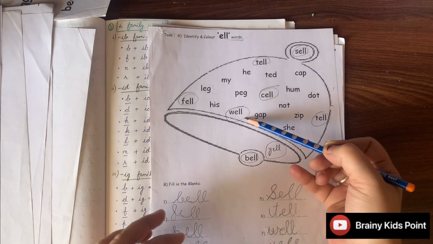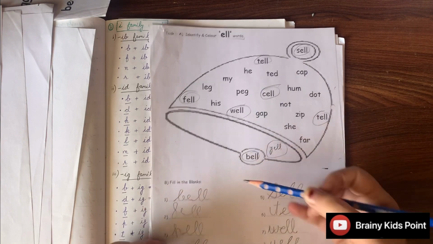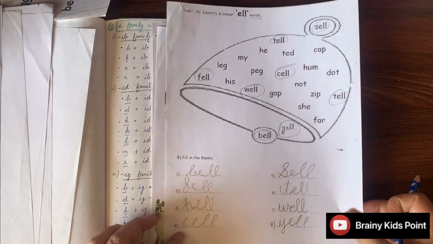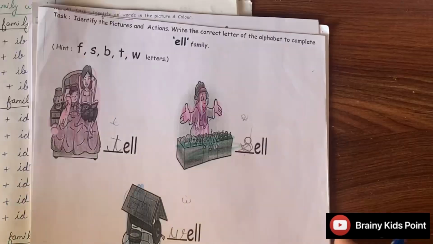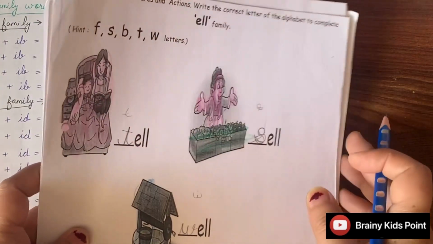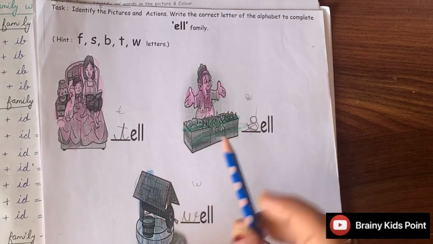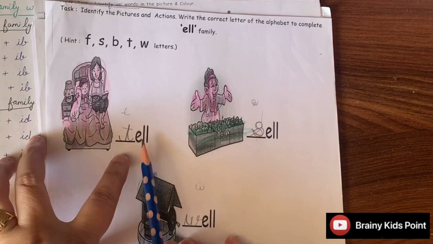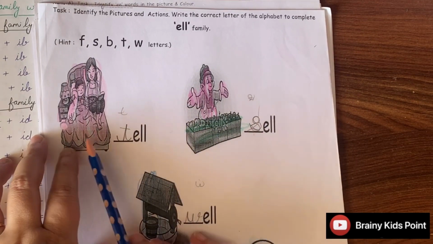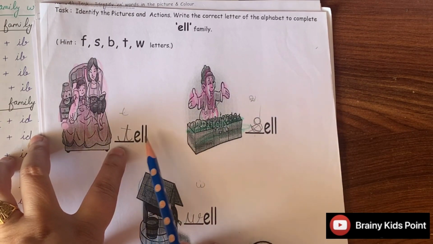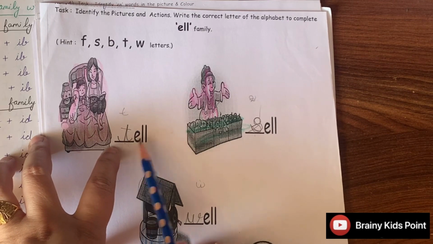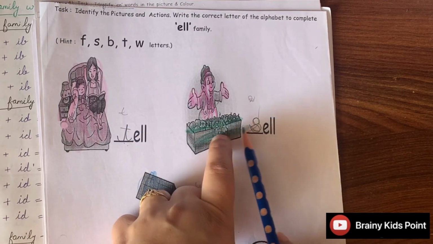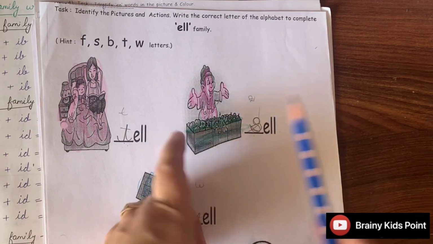Again, you can see the worksheet has been solved. Tell, sell, well, fell, bell, yell, and the words are written. Now we will fill in one letter to make a meaningful word over here. First, see the picture and write the letter to make a complete word. So this is T. We will write T and T L, tell. S L, sell.